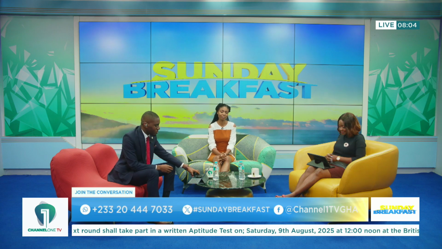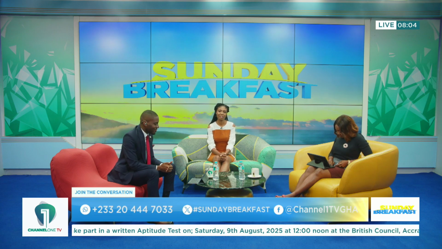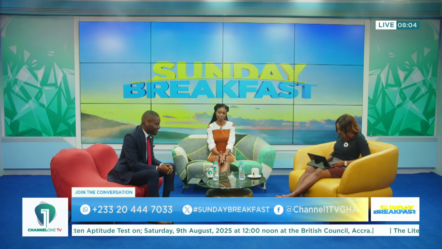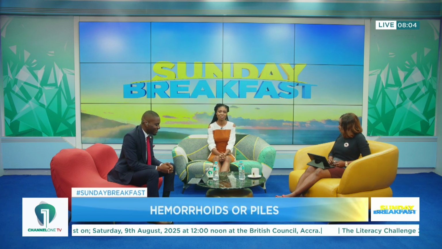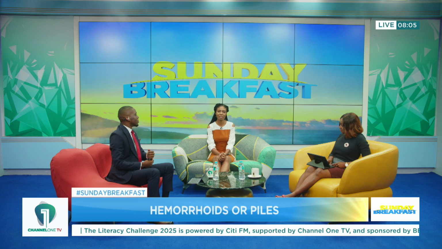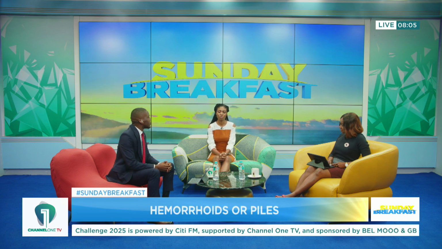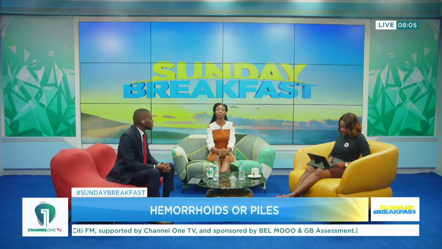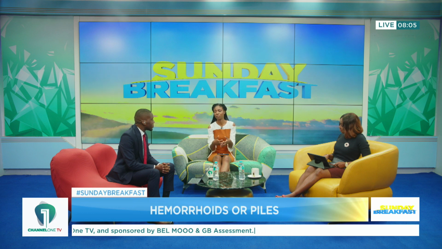Commonly it's called piles. Even in our local dialects, people call it cocoa. So it's basically, in short, swollen veins around the anal region. There's something we call the anal cushions. These anal cushions are usually filled with blood vessels, and what they do is that they swell up or contract to allow us to move our bowels.